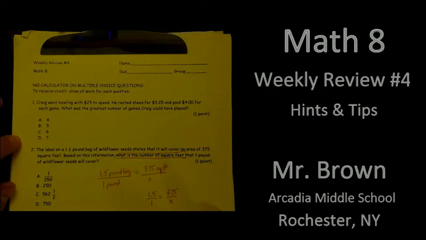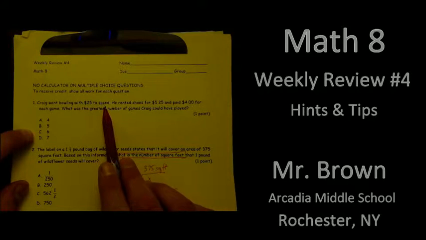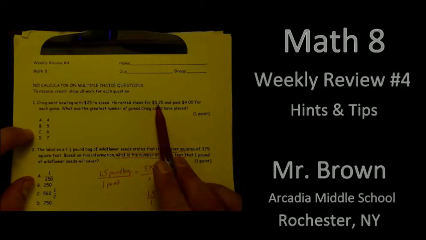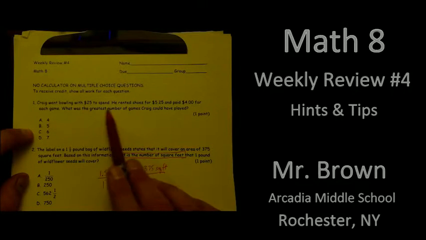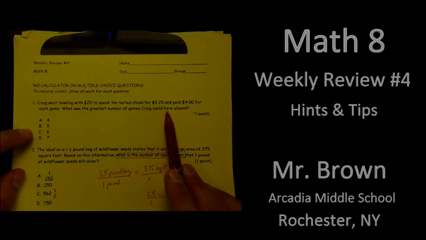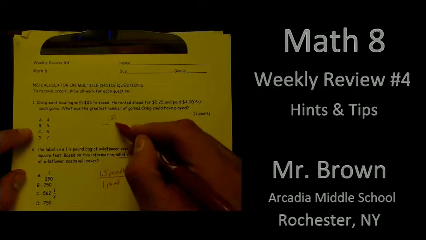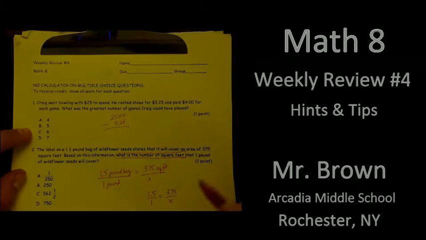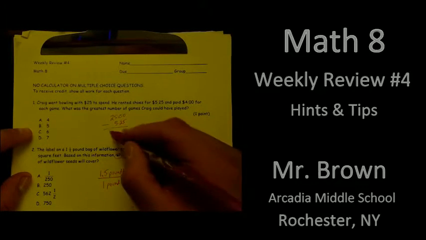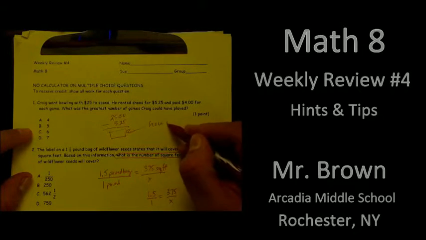Okay. Last but not least, Craig went bowling with $25 to spend. He rented shoes for $5.25 and paid $4 for each game. What was the greatest number of games Craig could have played? Well, he starts with 25. He spends $5.25 on shoes. So when you line up the decimals, you're going to have to subtract whatever this is. How many games can he play with that much left?